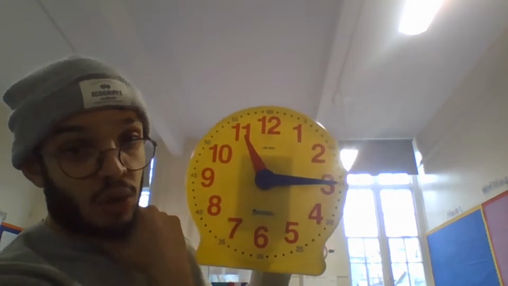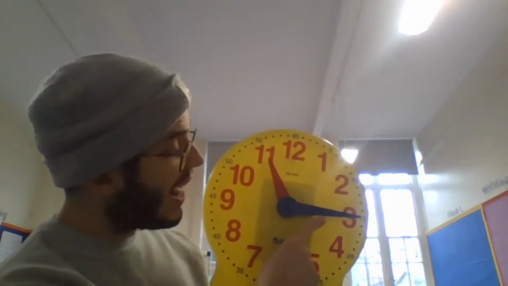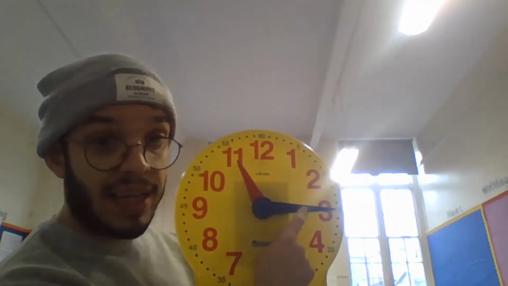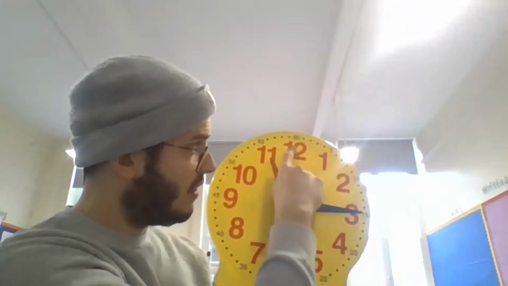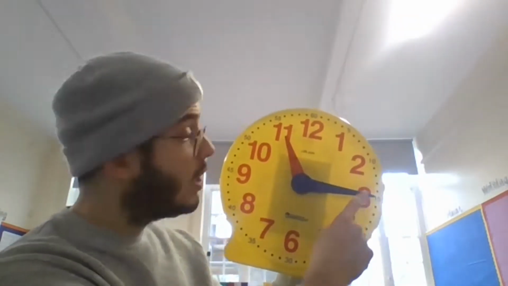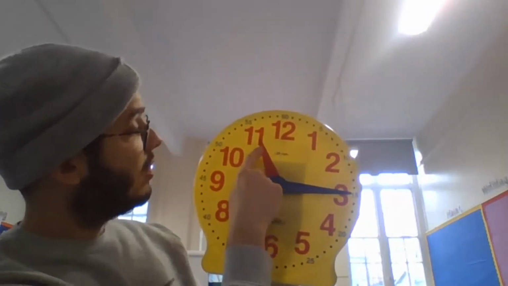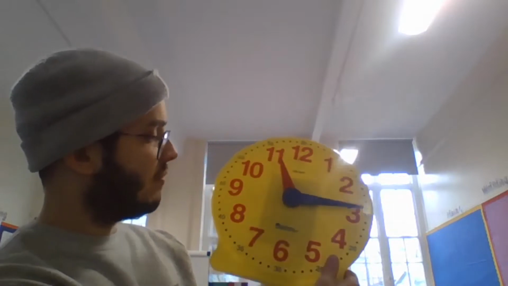Some of you, I can hear you, you're yelling at me through the screen. We also know whenever the minute hand points directly at the 3, we say it's quarter past the hour. So rather than 15 minutes past the hour, I automatically know it is quarter past the hour. Quarter past what hour? I choose the smaller hour number because it's past: quarter past 11.